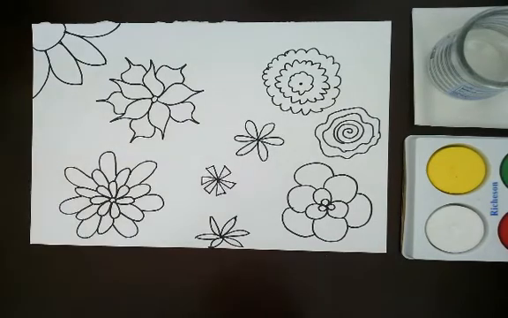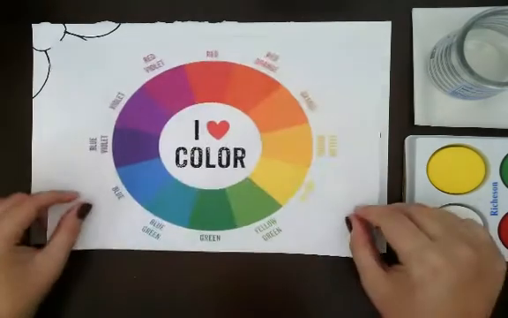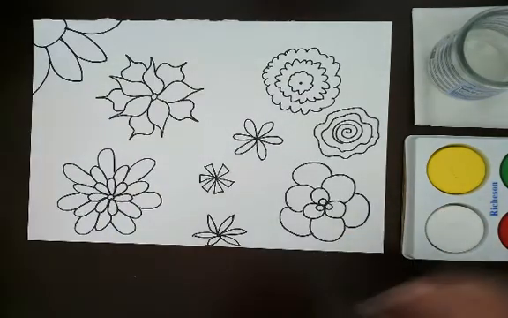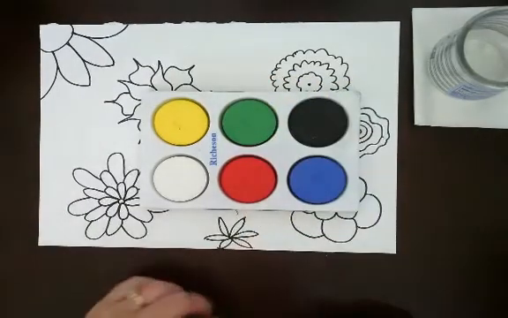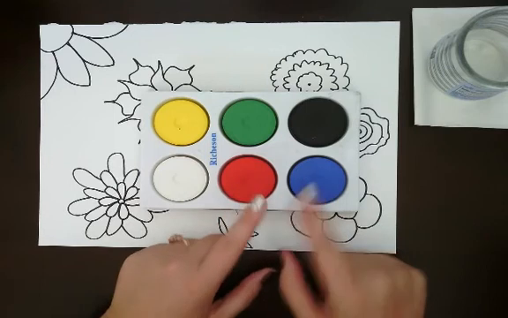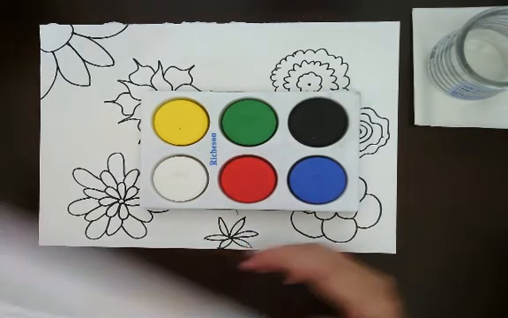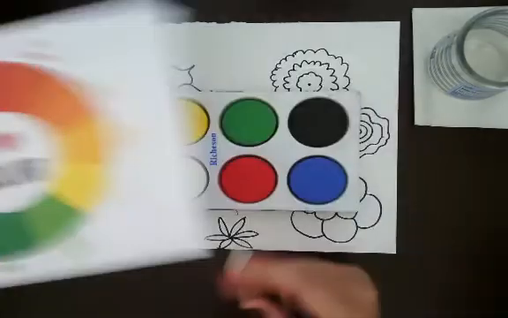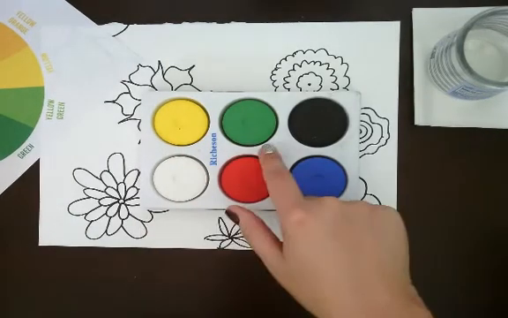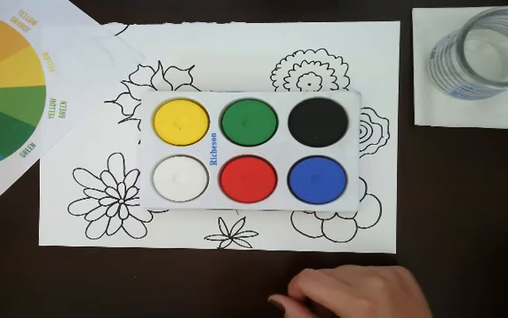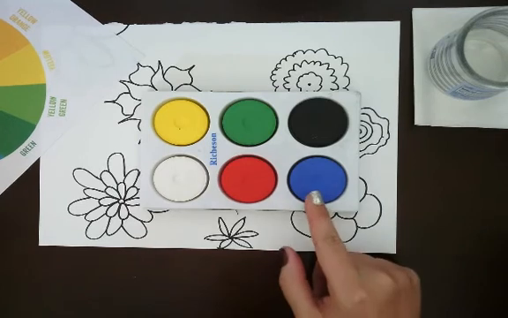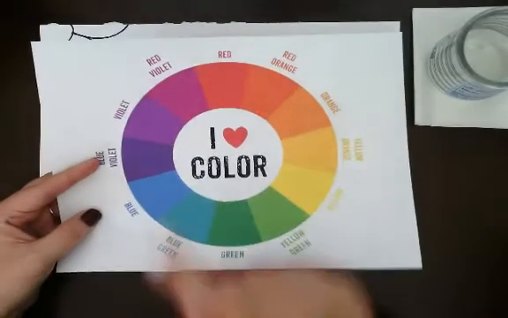Now, depending on what type of watercolor you have, you may not have all of the colors that you see in the color wheel. That means that you are going to have to look at your color wheel and look at your watercolor set, and you may have to mix the missing colors. So if I'm looking at my watercolor set, I only have yellow, green, red, and blue in my set. That means that I'm going to have to mix the colors to get what I want.